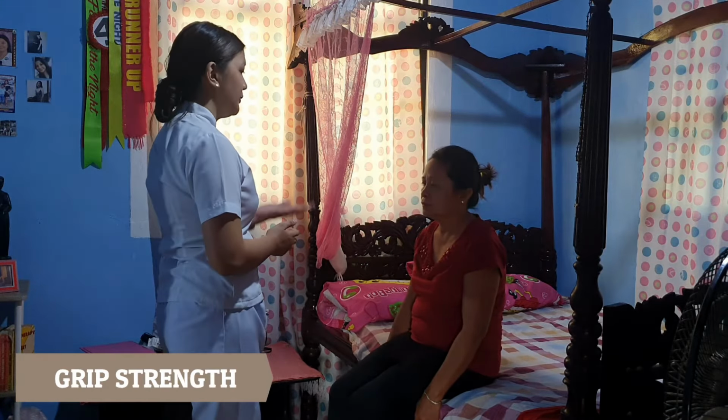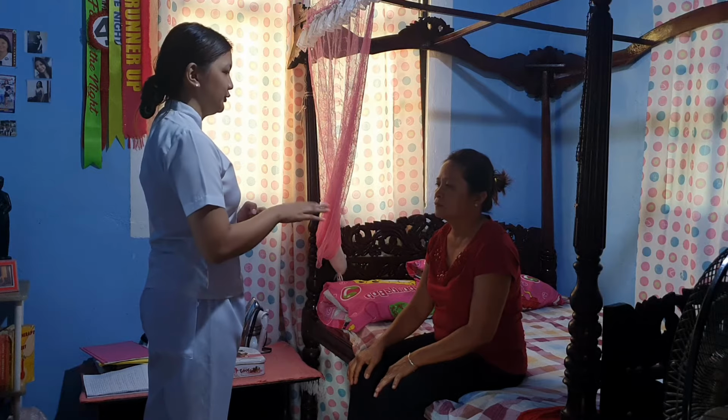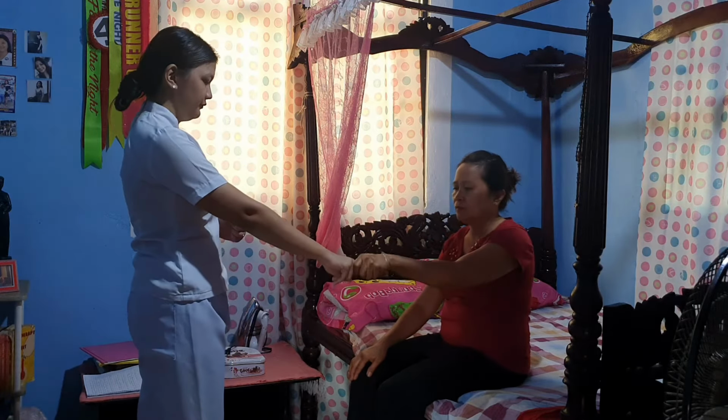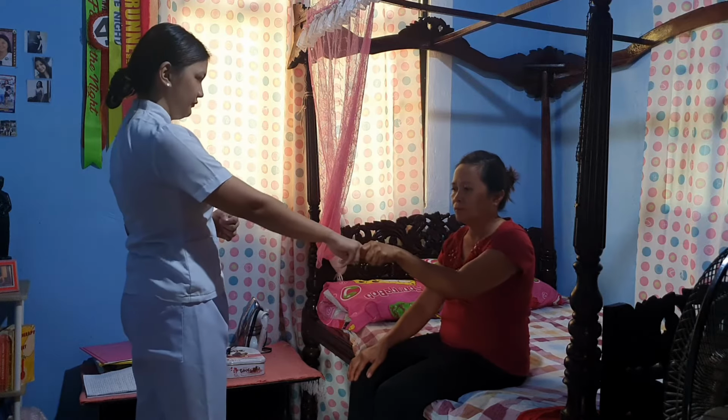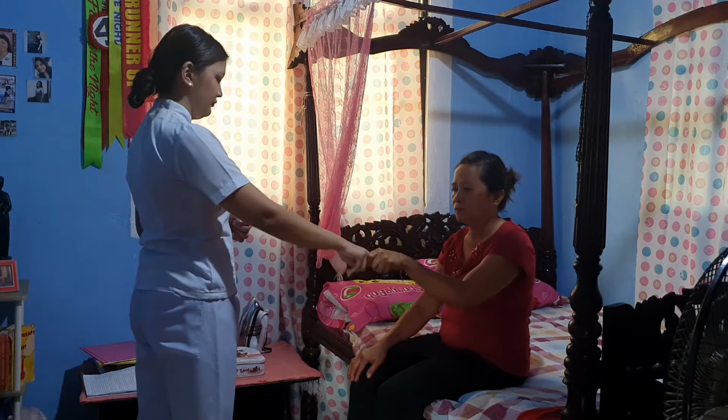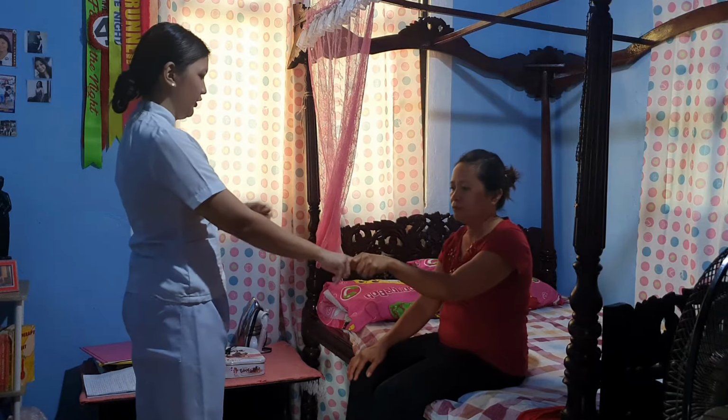Okay, so for your grip strength, mom, I want you to grasp my index and my middle finger while I'm trying to pull the fingers out. Okay? Okay, the other side.